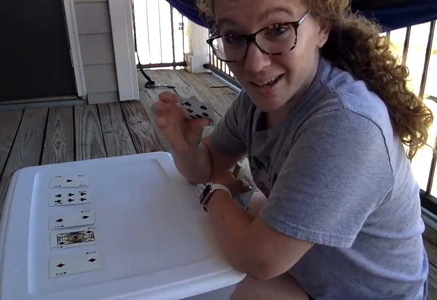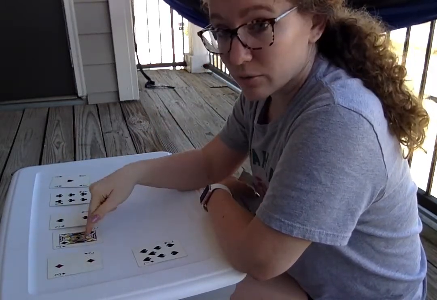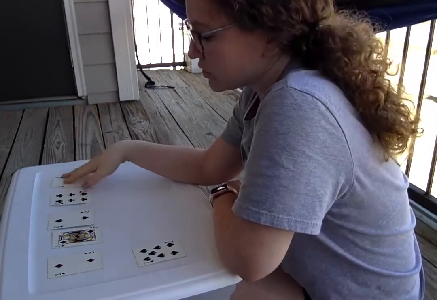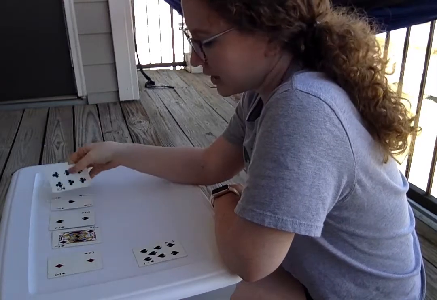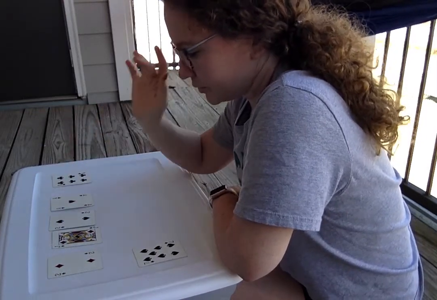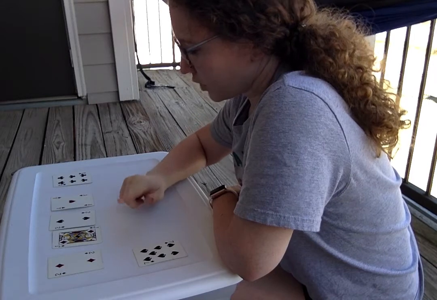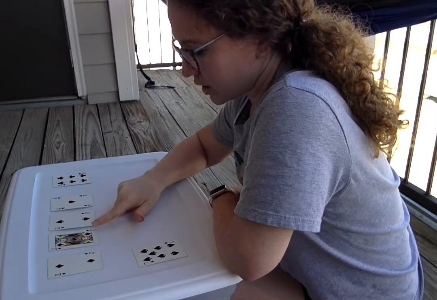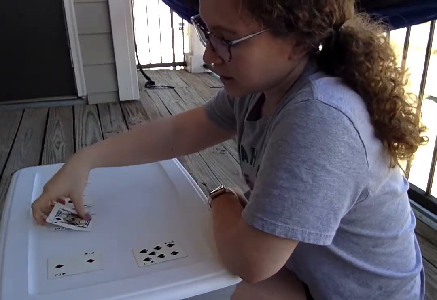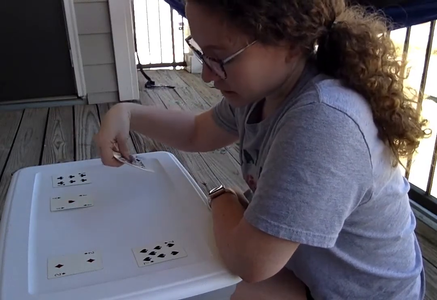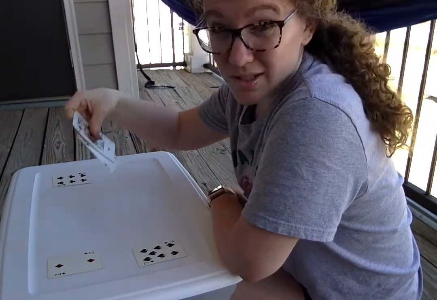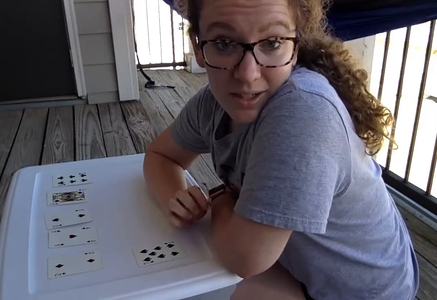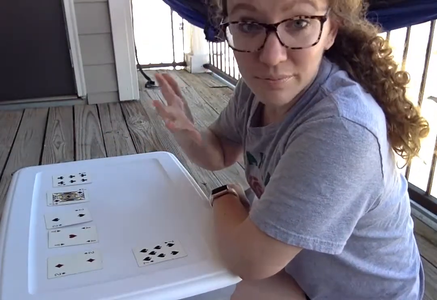So now I'm trying to make a 7, and I have a 2, a jack, which is worth 10, 2, 6, and ace, which I'm going to say is worth 1. So I could do 6 plus 1 and take that. I could also do 10 minus 2, which is 8, minus 1, which is 7. So whichever combination you come up with, you get to take and keep those cards. At the end of your game, whoever has the most cards wins.